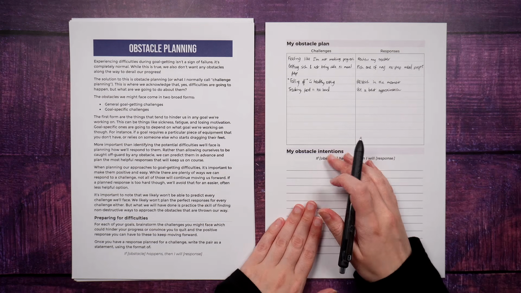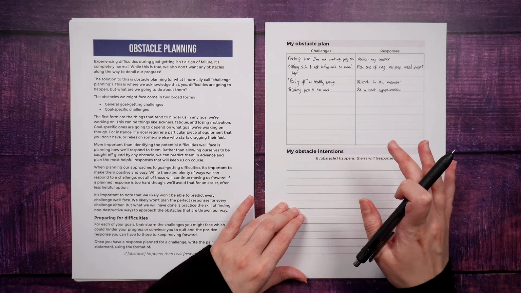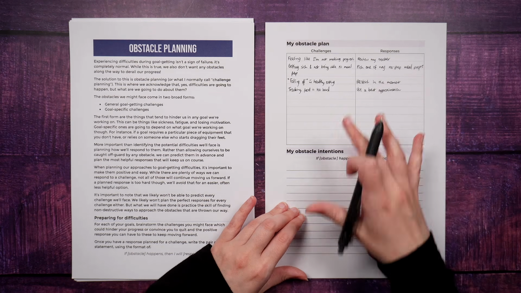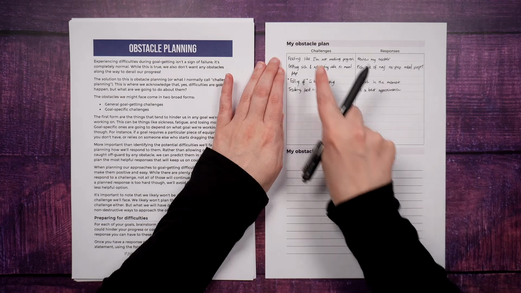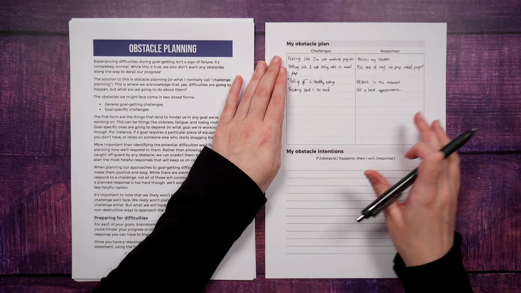Once you've filled in the table though, then we want to write them down as intention statements. So if obstacle happens, then I will response. Having a look at mine, the first one we had was if I'm feeling like I'm not making progress, what I'm going to do is review my tracker. I just need to write that down as a sentence.